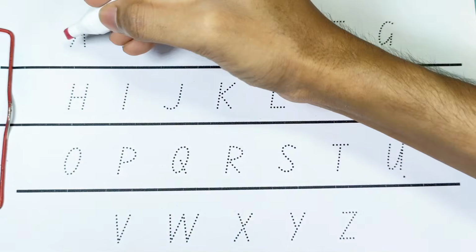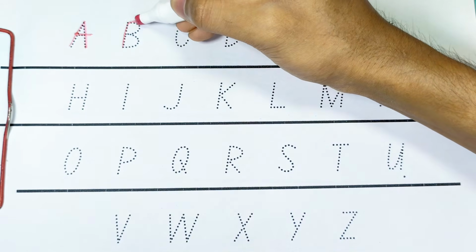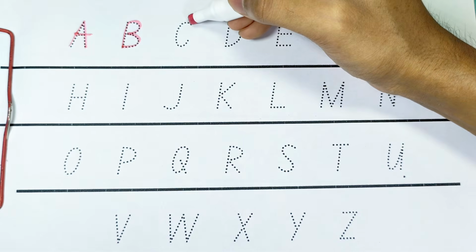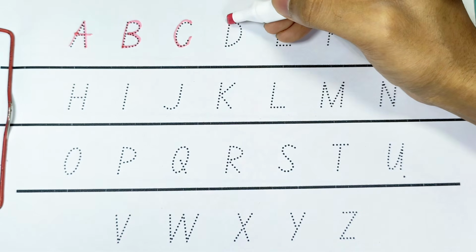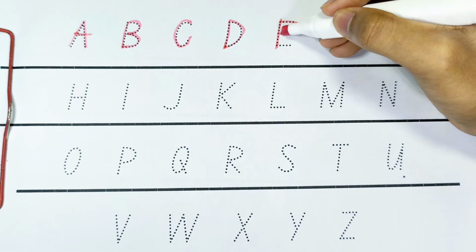And now we're writing the alphabet of A. A for apple, A for ant. The next one is B. B for ball, B for bat. C. C for cow, C for cat. D. D for dog. E for egg, E for elephant.